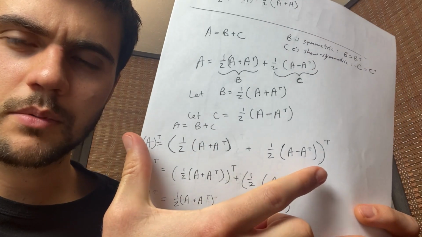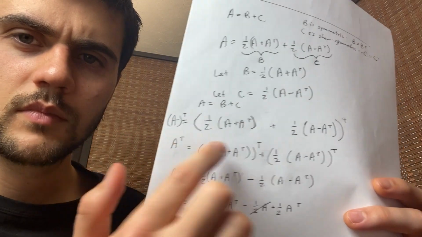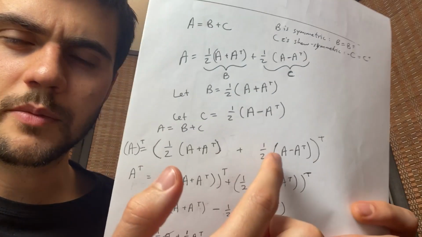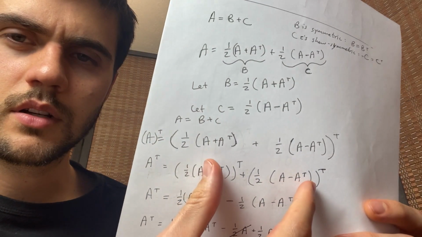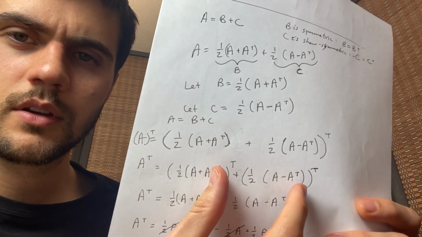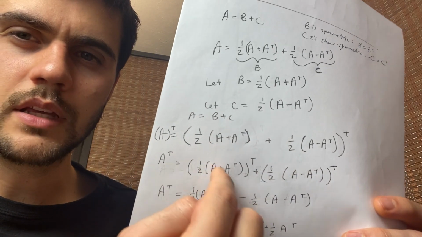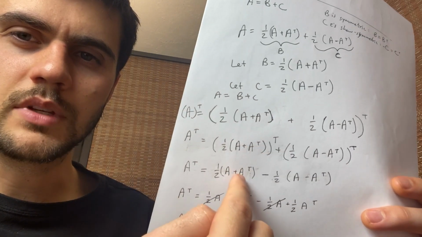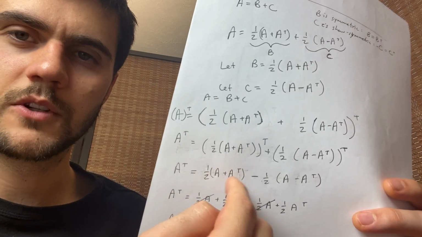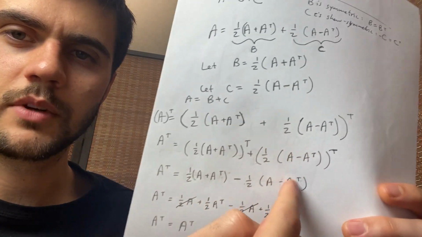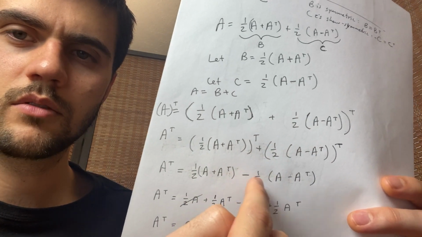We'll take the transpose of both sides. And I think you can then distribute that to terms over an addition problem, I believe. Then the transpose of B is just B because it's a symmetric matrix. The transpose of a skew symmetric matrix is going to be negative, right?